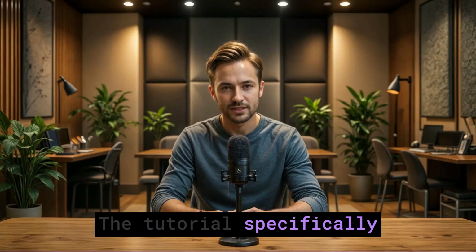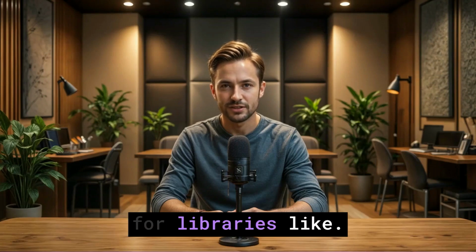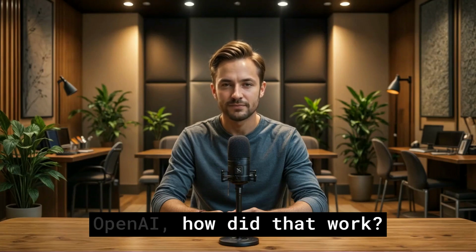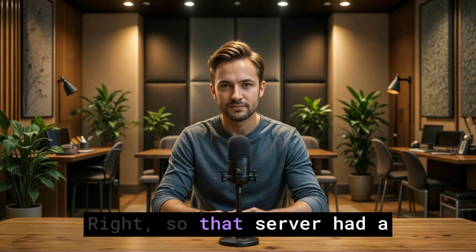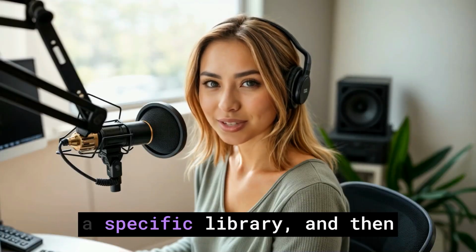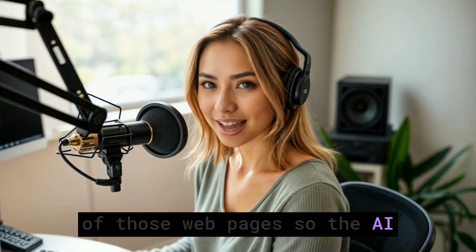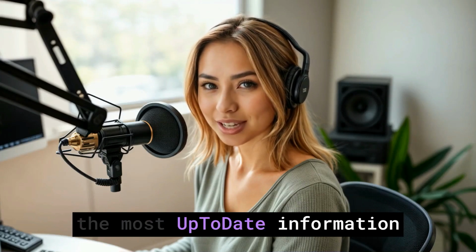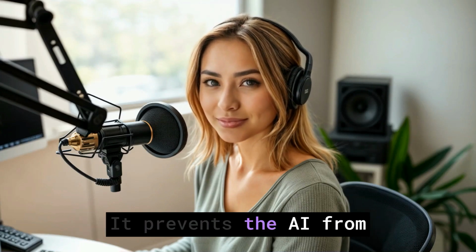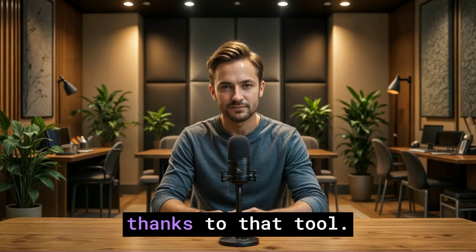The tutorial specifically showed a server that could help an AI check documentation for libraries like LangChain, LlamaIndex, and OpenAI. How did that work? Right. So that server had a tool that would search the web for the latest documentation of a specific library, and then it would fetch the content of those web pages. So the AI can make sure it was using the most up-to-date information before suggesting any code. That's really clever. It prevents the AI from giving out outdated or incorrect advice. Exactly. And it's all thanks to that tool.